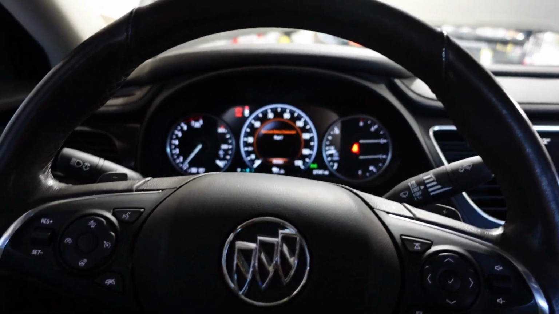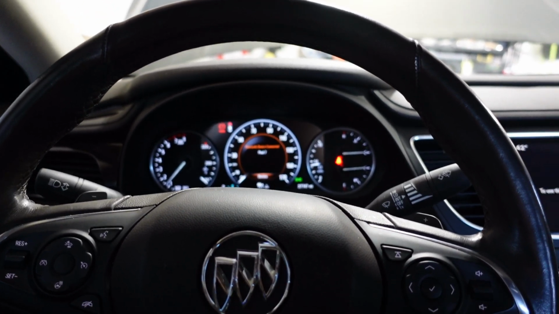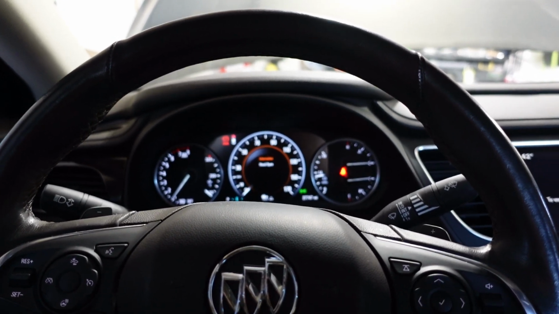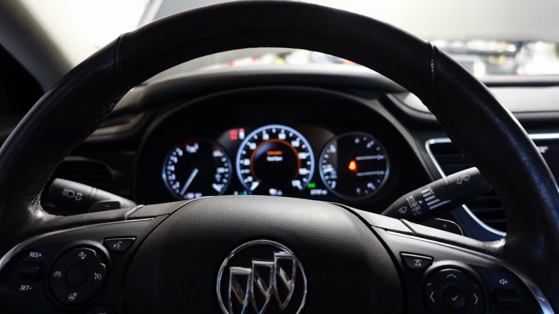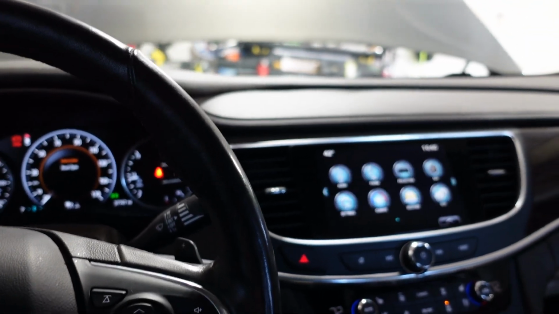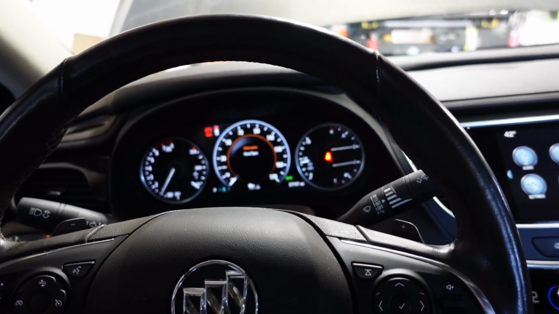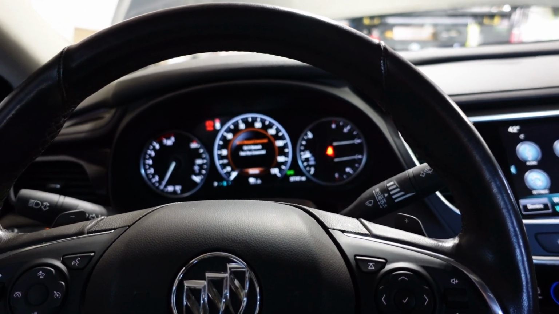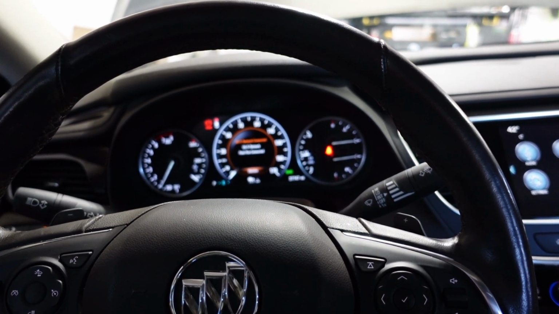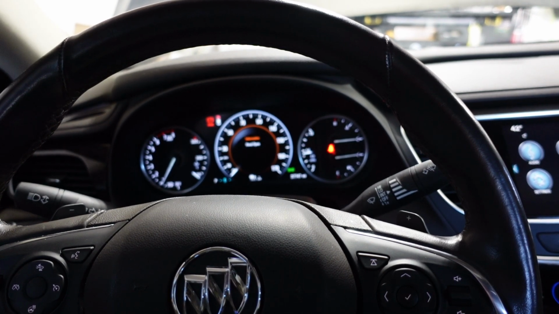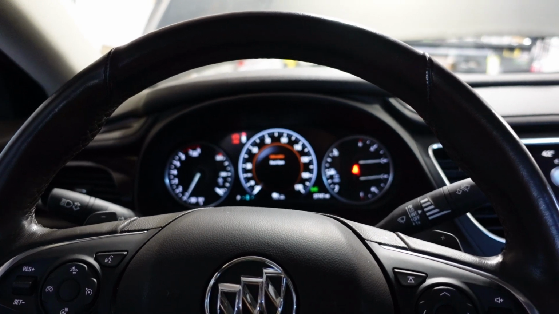If you've ever had that pesky "parking assist disabled," "not available," or "unavailable" error message come across your instrument cluster or inside of your infotainment center, this video might help you out in a certain way. What I found was wrong with my issue might shock you. But before we do that, let me show you what happens now.